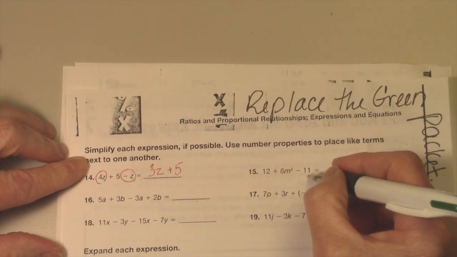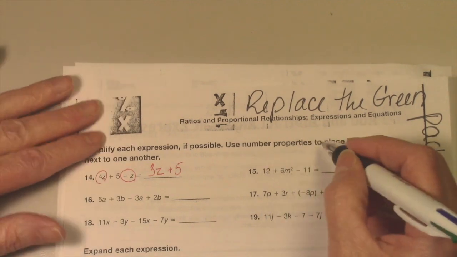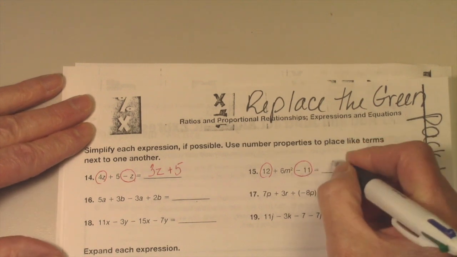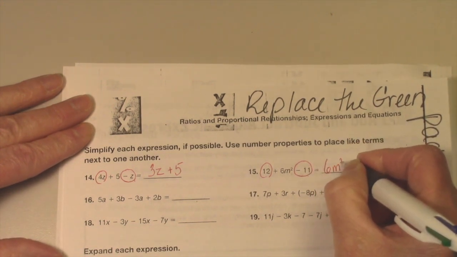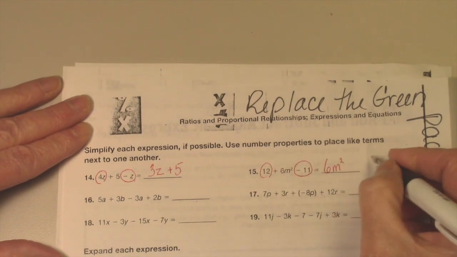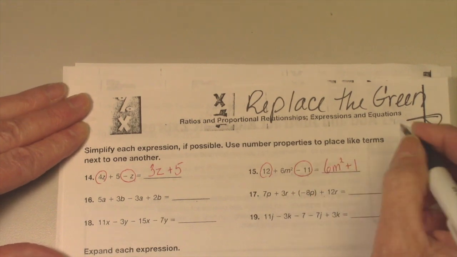Any like terms here? The m squared's all by itself with the 6. That's got to stay out. But 12 and minus 11. So my answer is 6m squared, right? And then 12 minus 11 is plus 1. 1 left over, 12 minus 11.